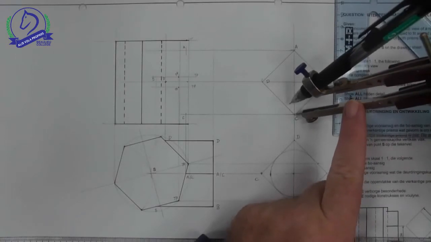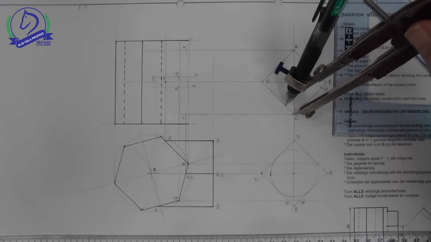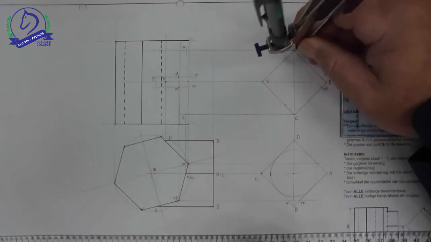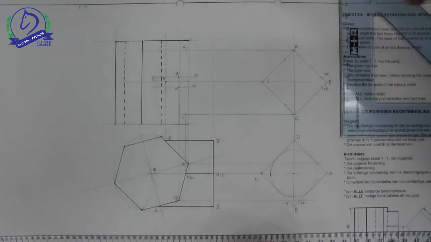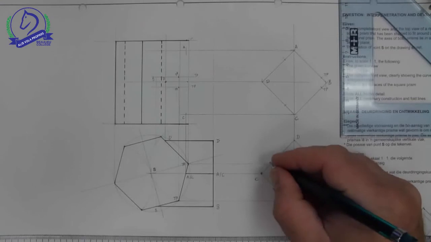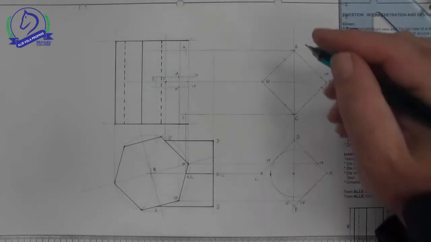Do the same thing. So there I measure from C back towards D, and on the other side I measure from A going towards D. So these were the turning points in the auxiliary view on that side.